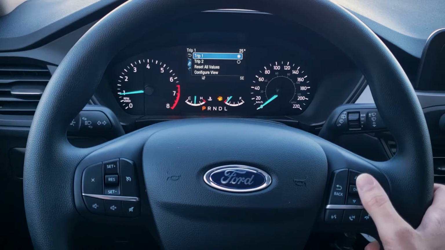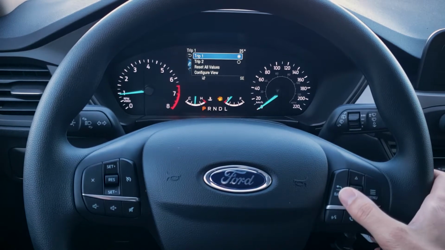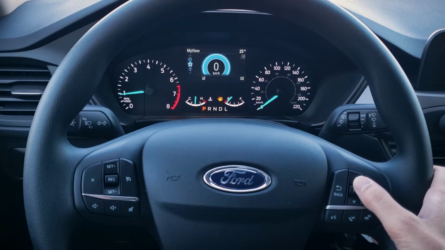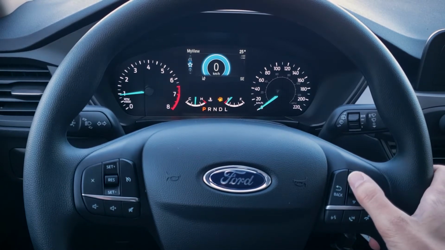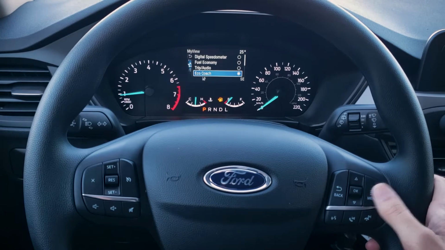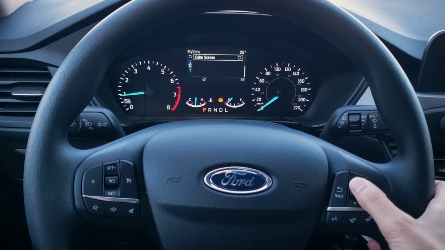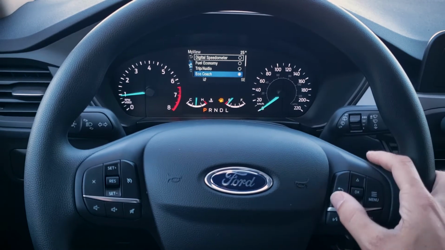Pressing our menu button, we can now switch to our trip 2, we can reset all values, or we can change the look of it. Moving down, we've got our digital speedometer. Pressing this button, it also gives us the ability for the trip audio, fuel economy, digital speedometer, so it really is a matter of personal preference what shows up there.